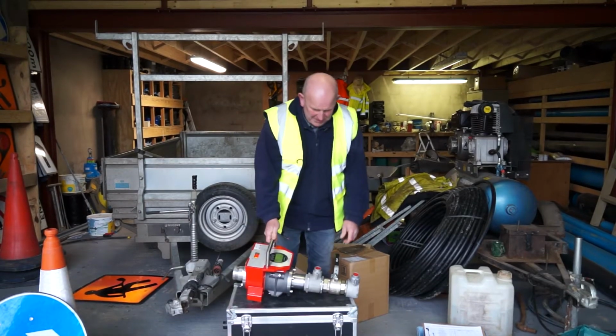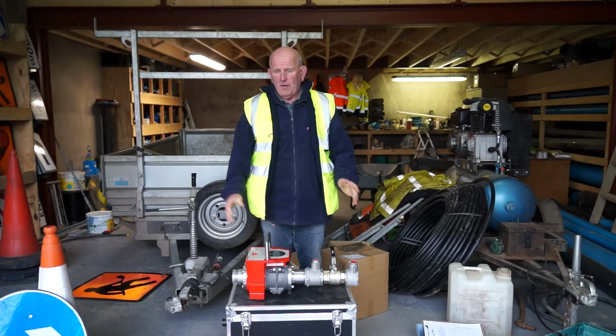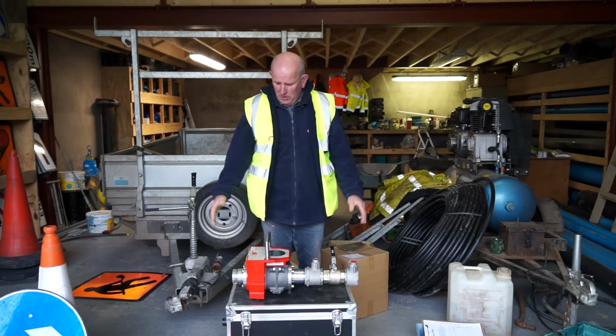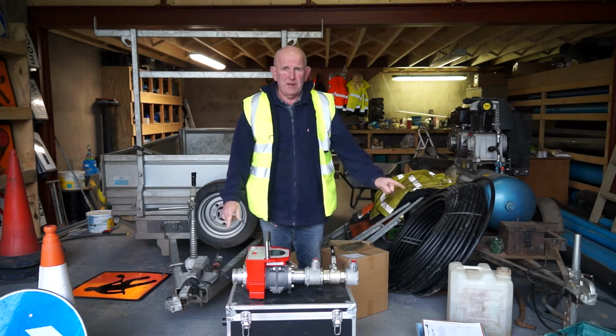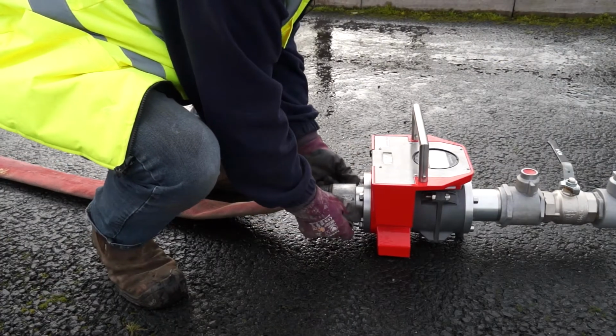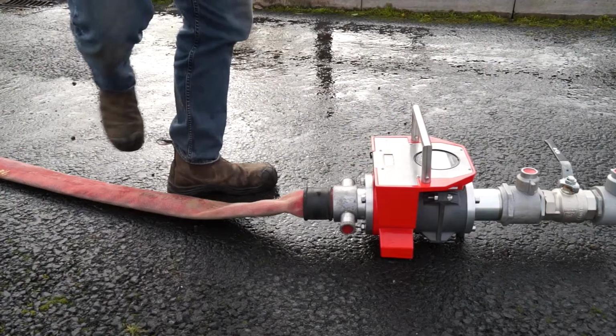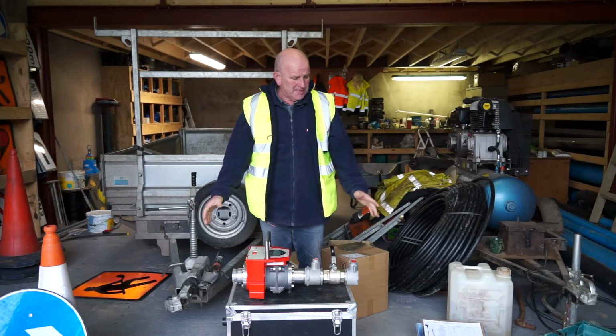Here we have a flow meter. It will inform you of how much water flows through a section of pipe, so that you will know how long it takes that water to flow from A to B in that pipe, and then you will know how much water you need to use in future when you are flushing out that section of pipe.